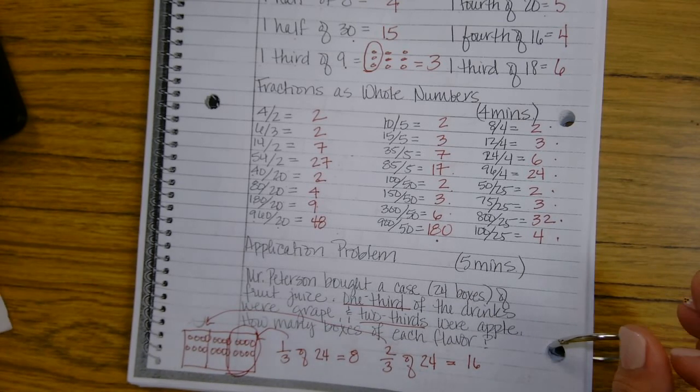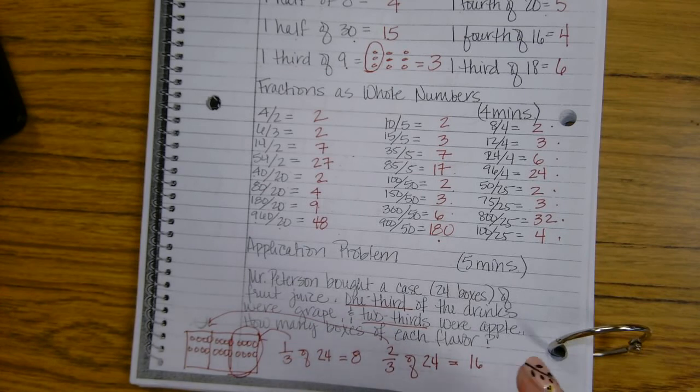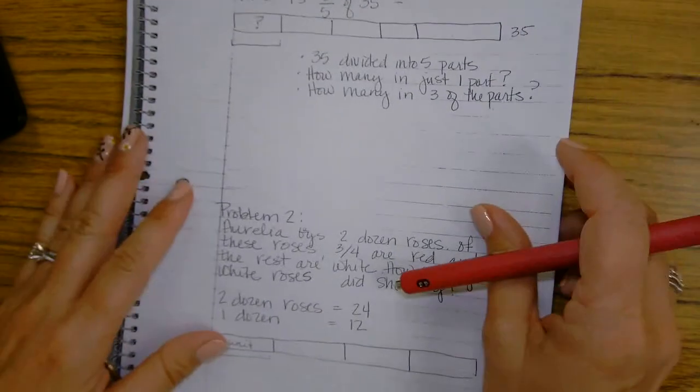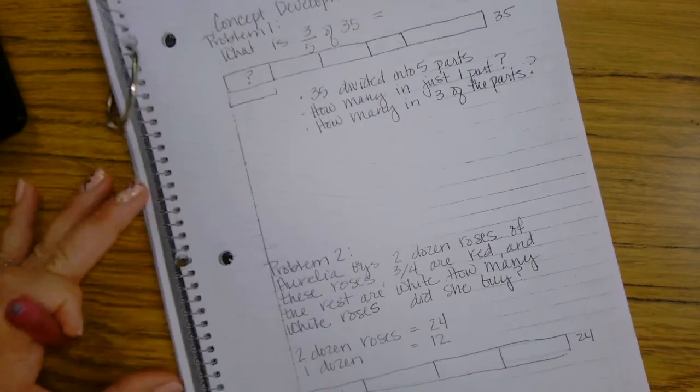All right. So we are now going to jump into our concept development. So meet me back here for concept development.